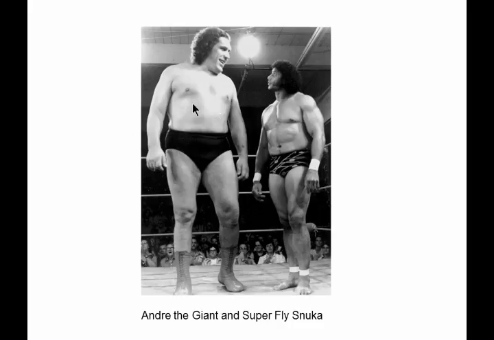This was Andre the Giant. He was a very famous wrestler. I started showing this picture back when he was actually wrestling, and the class, being the intellectual group this medical school class is, they were really big on watching wrestling. But I guess you don't watch Andre the Giant anymore.